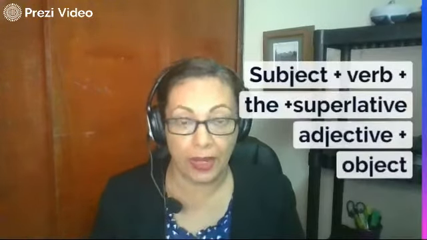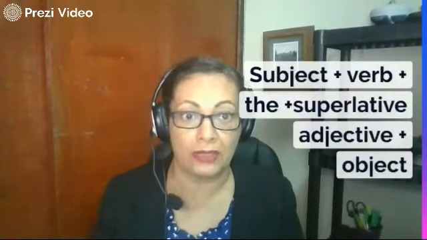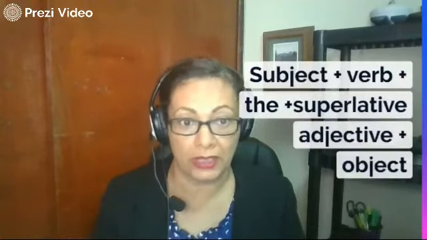We are following the pattern: subject plus verb plus superlative adjective plus object. Again, the example: the blue house is the biggest house on the street. Another example, classic music is the best kind of music.